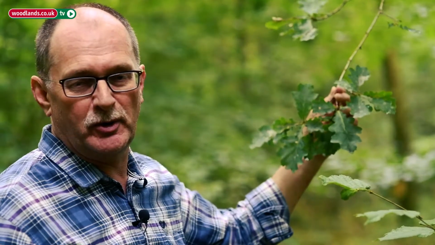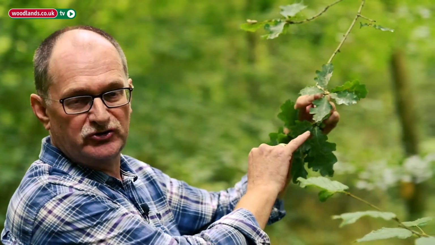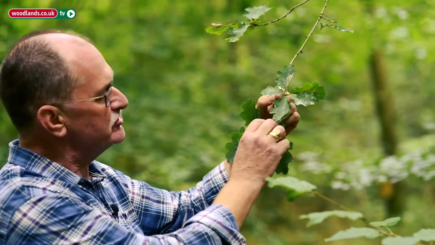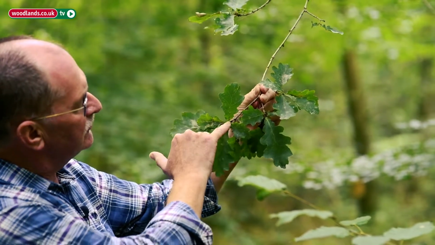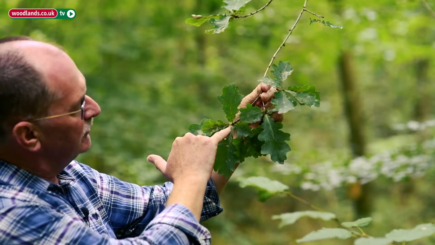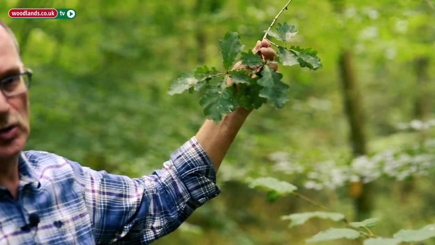The leaves of both species are very similar, but the pedunculate oak, you can tell quite easily, has virtually no stem at all, whereas the sessile oak has a short stem coming off the twig. So you can see here, it's a very, very short, really non-existent stem. So that's the pedunculate oak.